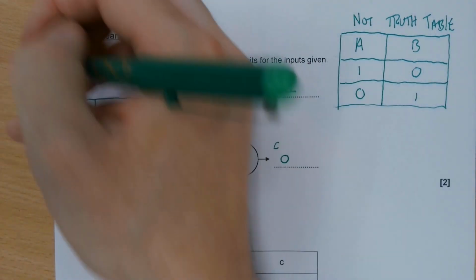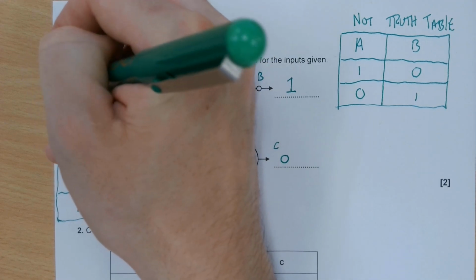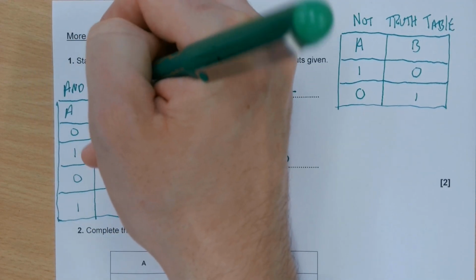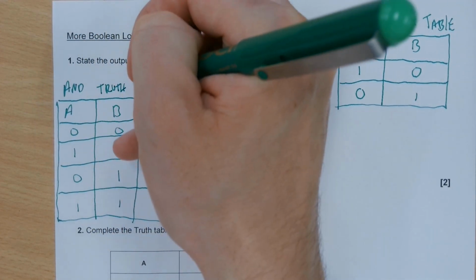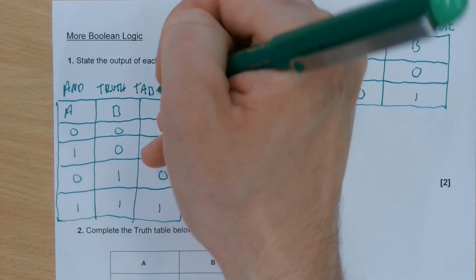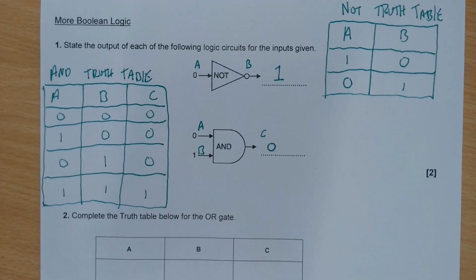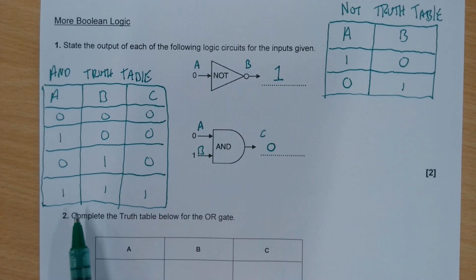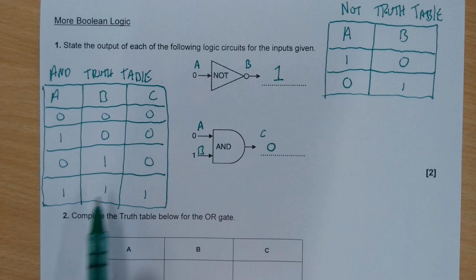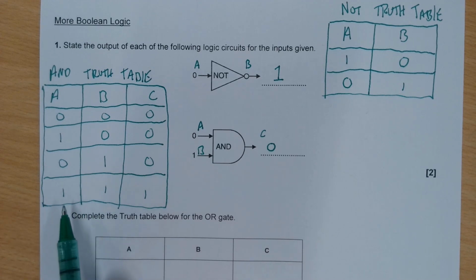And that is the completed AND truth table. There we have it. The rule is the only time the output is true is when both inputs are true. That's your AND gate rule.